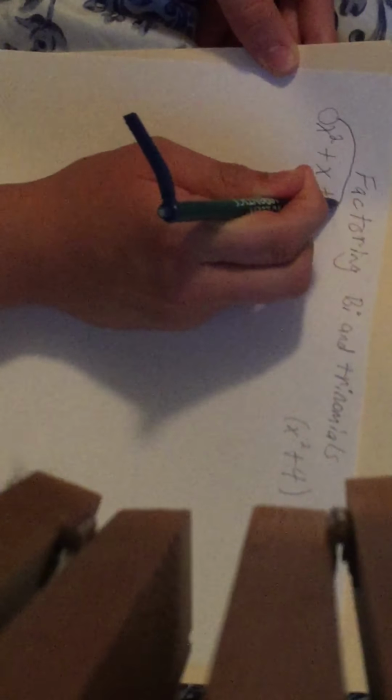We're going to start with a trinomial here on the left, and the first step is you want to multiply the first term, which is right here, and since there isn't one, the first term is just 1. So you want to multiply this invisible 1 in front of the x squared times this 2. Which, of course, 1 times 2 is just 2.